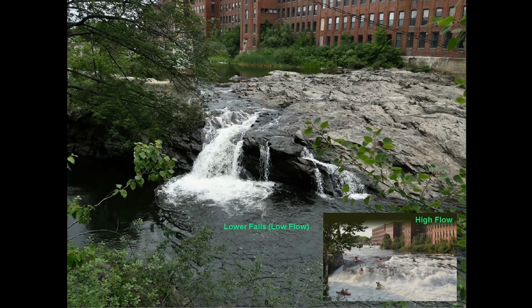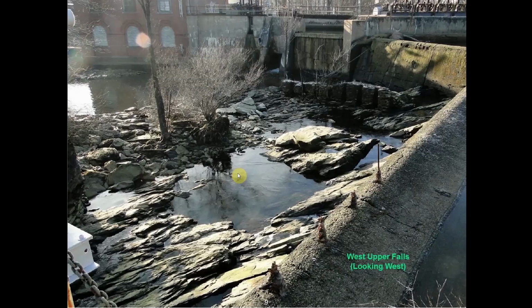So here are some shots of the site. These are the lower falls, to give you an idea of the vertical scale going on here. There's lots of rough bedrock, with quite a bit of drop over these features. This picture is at high flow, so the kayaker is having some fun down there.